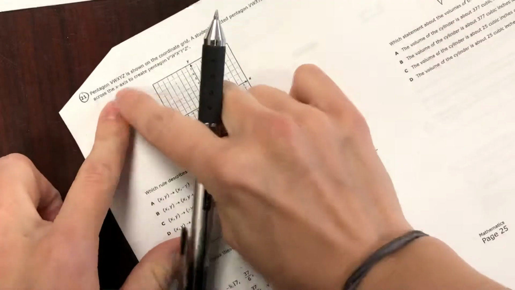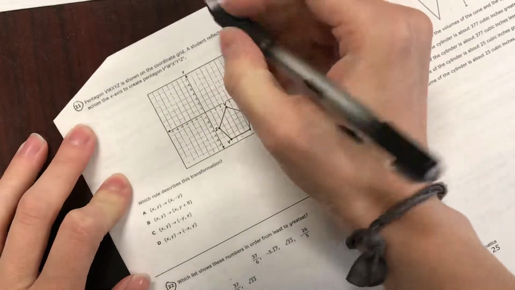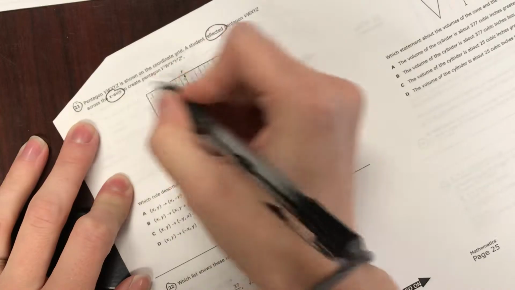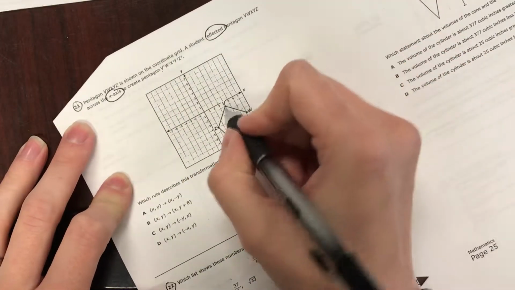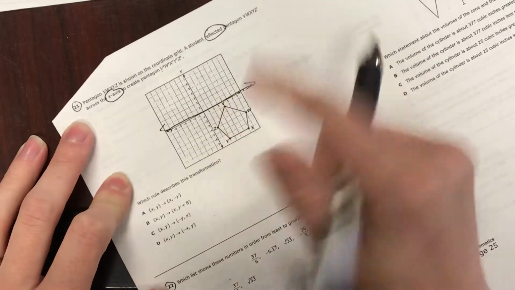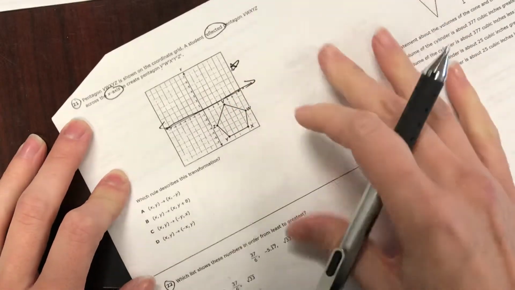It's for 8th grade. Okay, so 21, Pentagon VWXYZ is shown in the coordinate grid. A student reflected Pentagon VWXYZ across the X axis to create V prime, W prime, X prime, Y prime, Z prime. So if it's reflected across the X axis, that's my mirror. So my shape should be up here. It's for 8th grade, I know, it's weird.